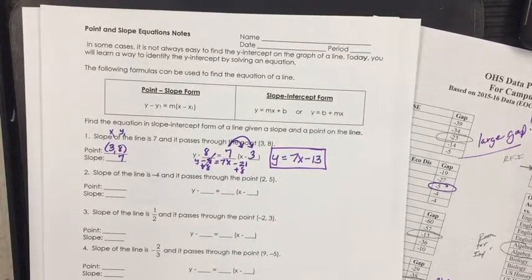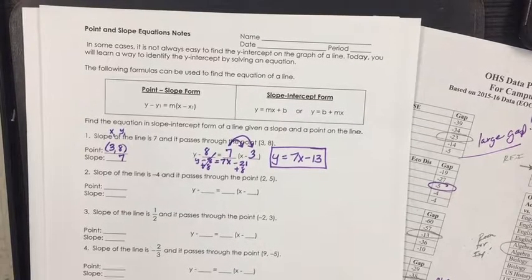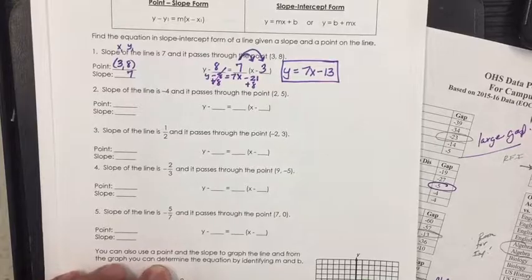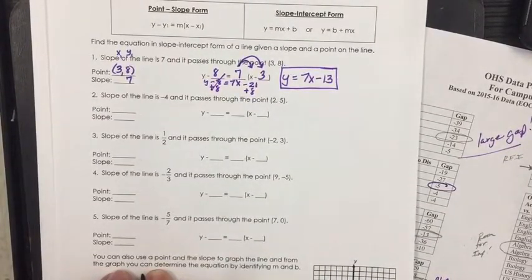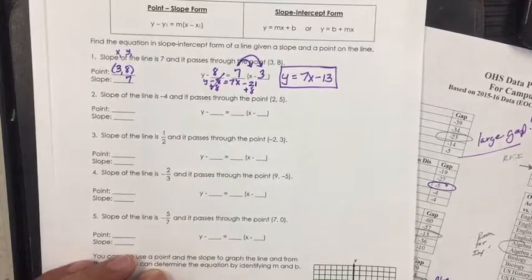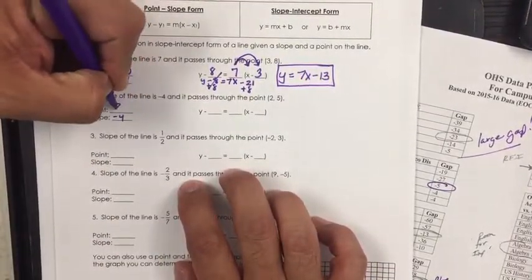Okay, so that was the first example. If you're a little bit lost, that's okay. We're going to get more practice on this. Let's go on to number 2. Okay, slope of the line is negative 4, and it passes through the point (2, 5). So slope is negative 4, the point is (2, 5).